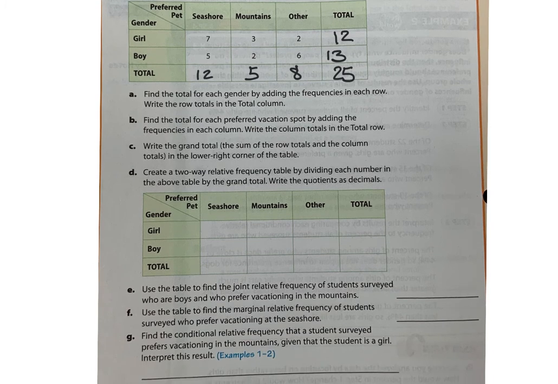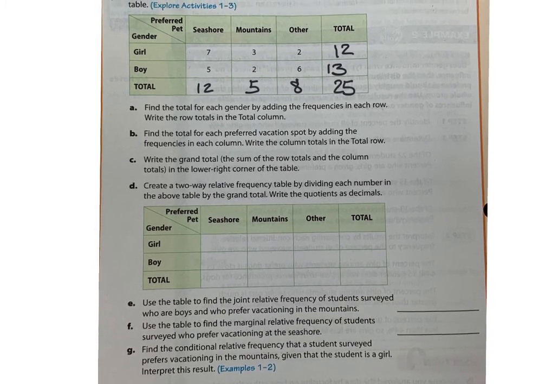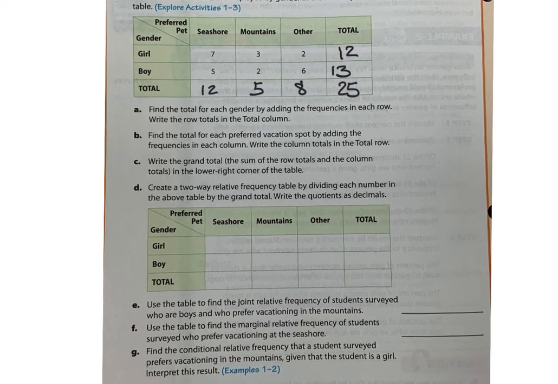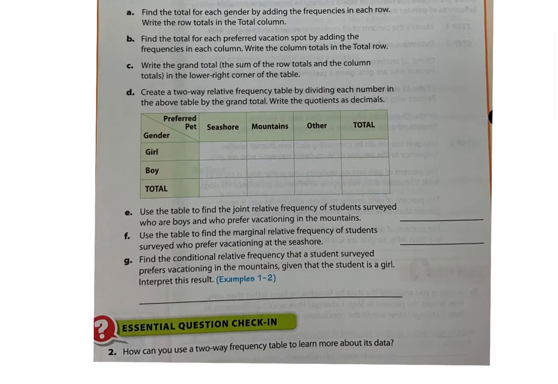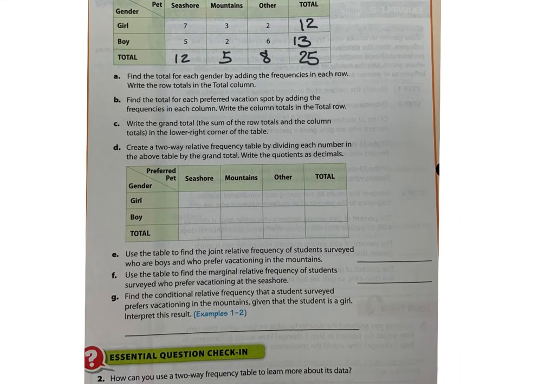So now we're going to go ahead and do the bottom one where we have gender, and we're going to figure out the percentage. Okay? So it says seashore was 7, right? Out of the 25, and they want the relative frequency as a decimal, so 7 divided by 25.